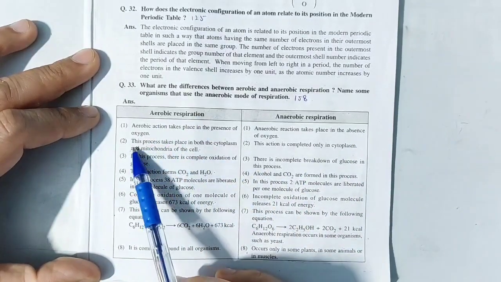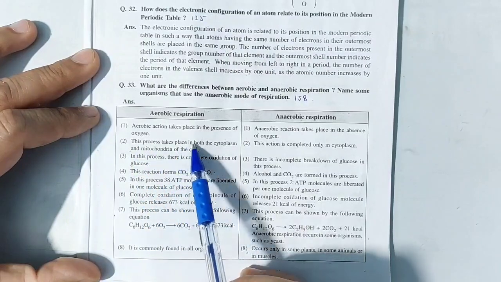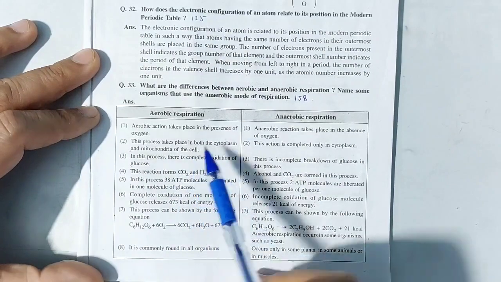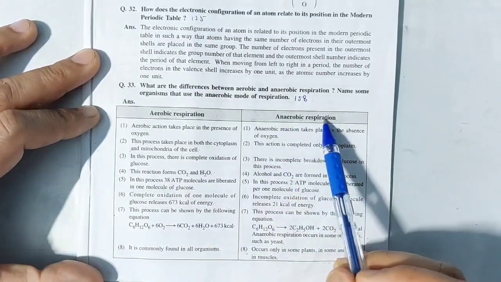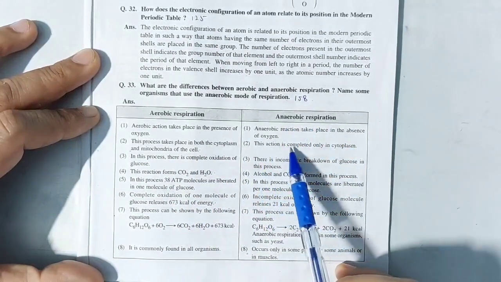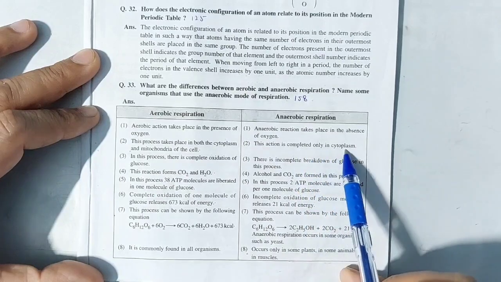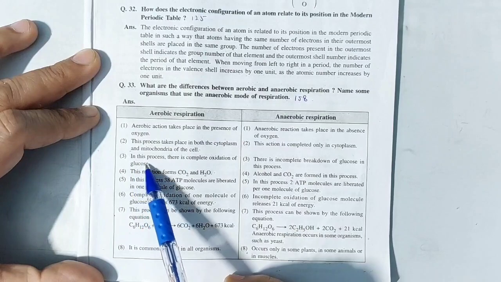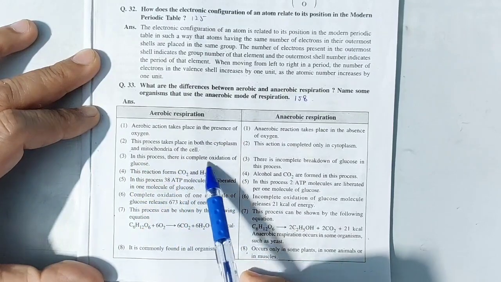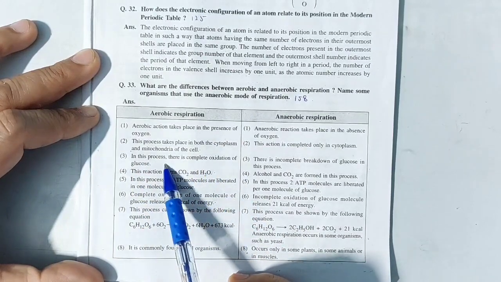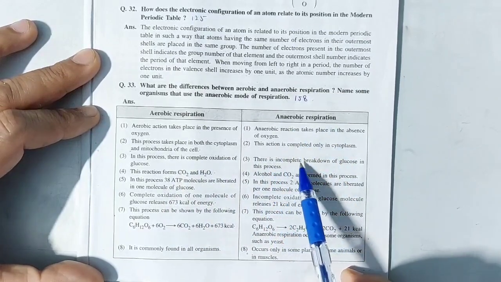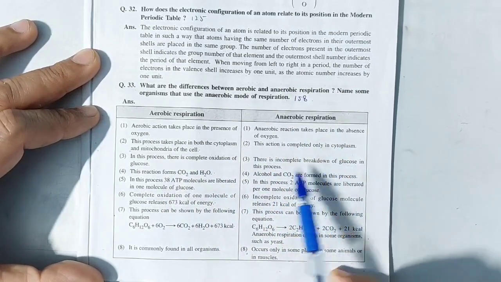Aerobic respiration takes place in both the cytoplasm and mitochondria of the cell, whereas anaerobic respiration is completed only in the cytoplasm. In aerobic respiration, there is complete oxidation of glucose, whereas in anaerobic respiration, there is incomplete breakdown of glucose.